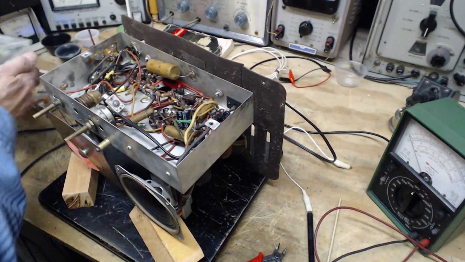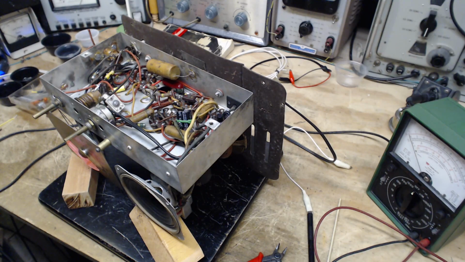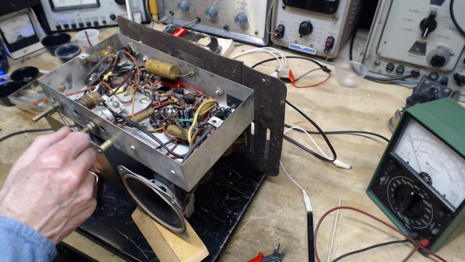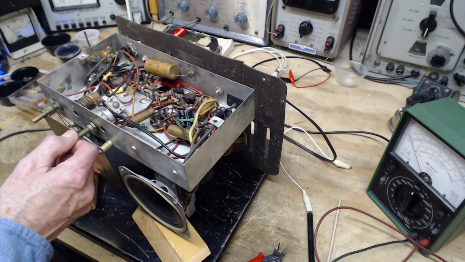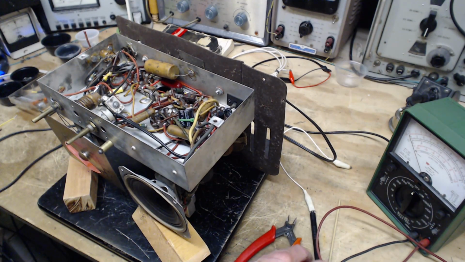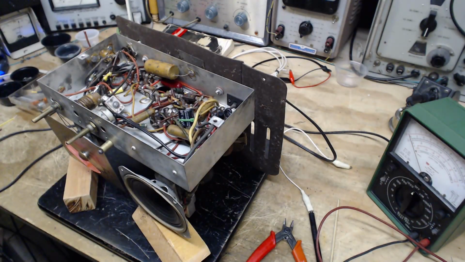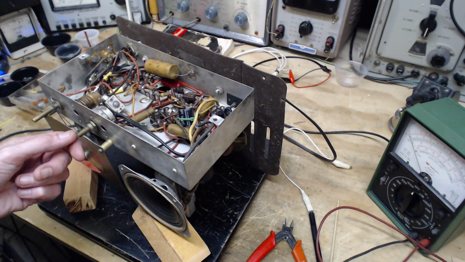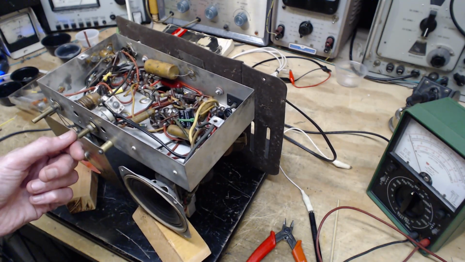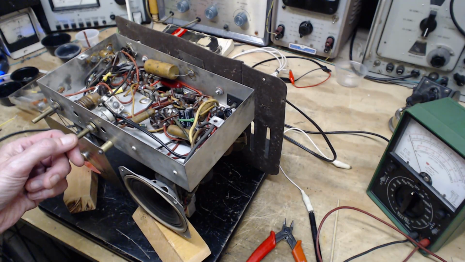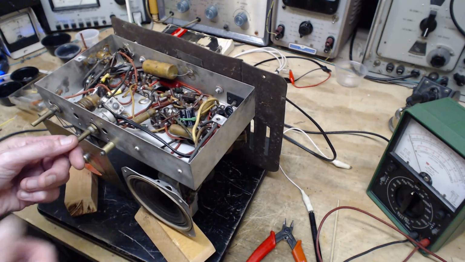Okay. Let's play this radio again. Let's see what we get out of it. Here we go. I've got no meter connected, nothing connected. The radio is by its lonesome here. This is your chance to shine, Mr. Radio. Well, radios don't shine. This one doesn't even have a light bulb.